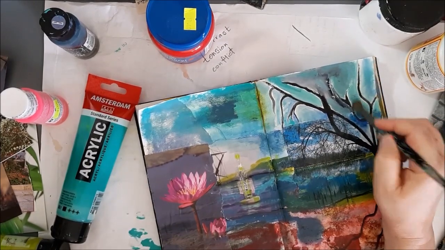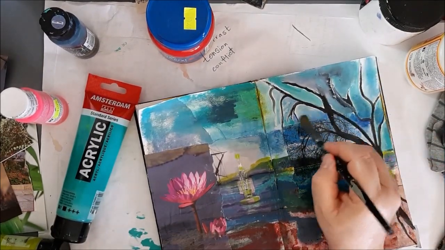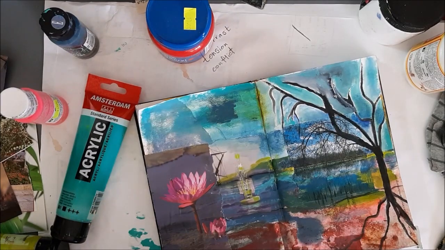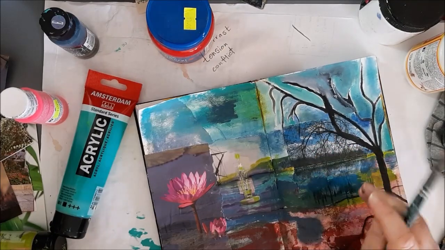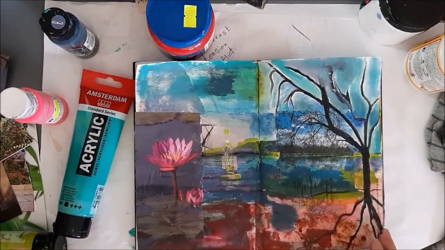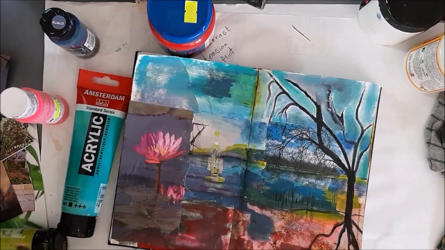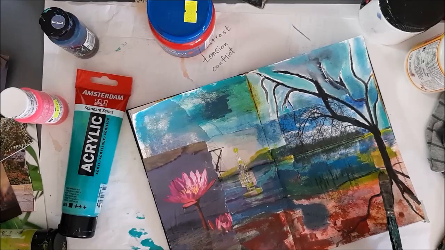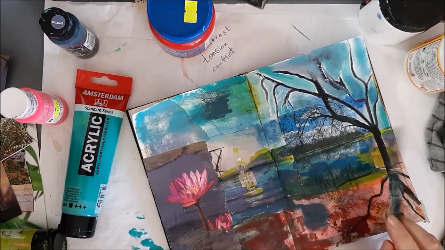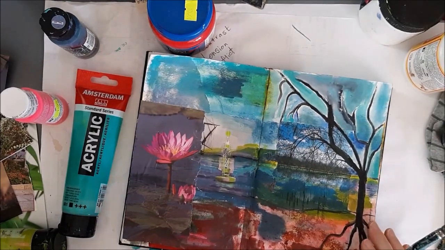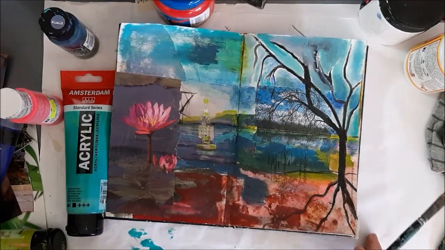Now I'm working without much thinking, just responding to the paint areas. Alright, let's see. I might bring here something. I want to make this line and this line more obvious to the watcher.